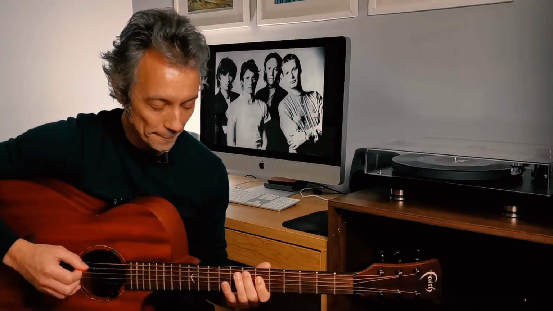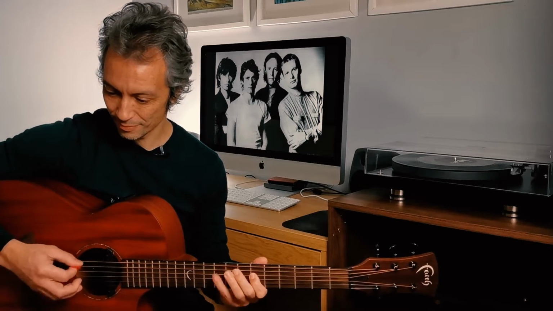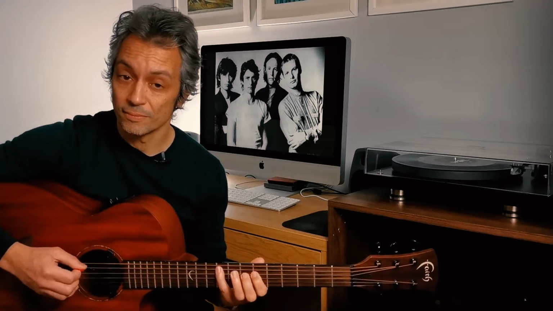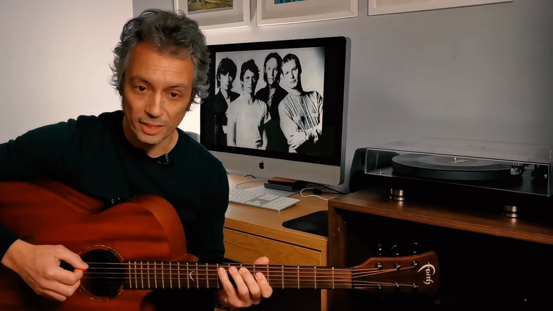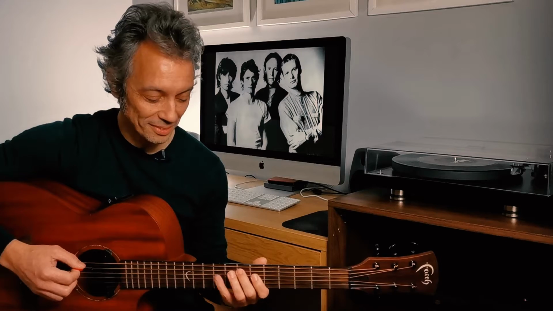This really nice repetitive figure in the guitar is based around the first three notes of the E major scale. The E and the F sharp dance around that G sharp pivot note.